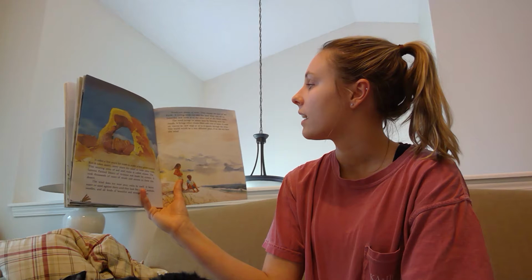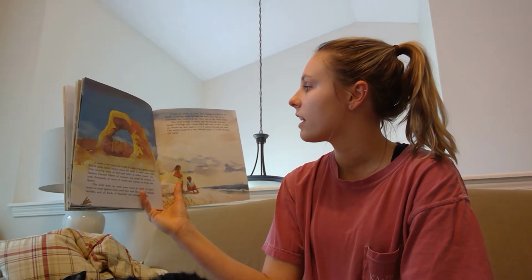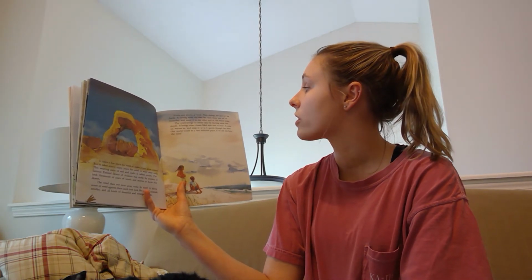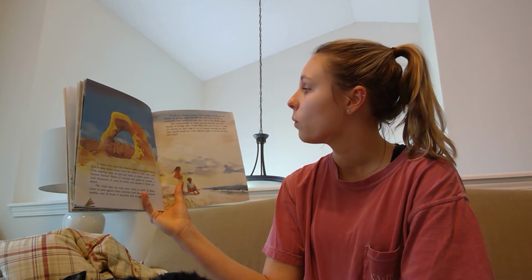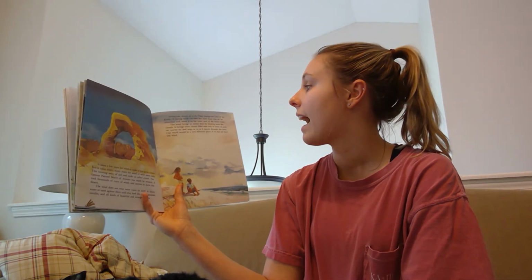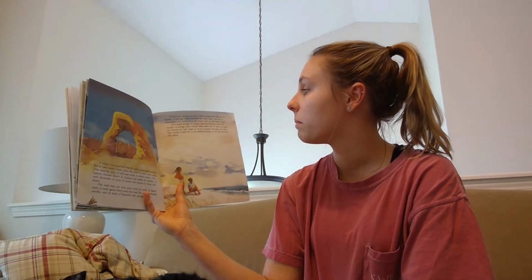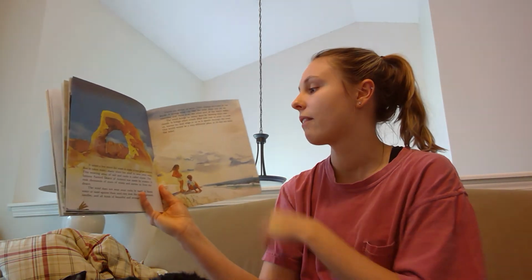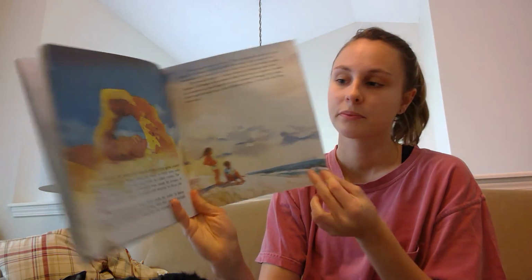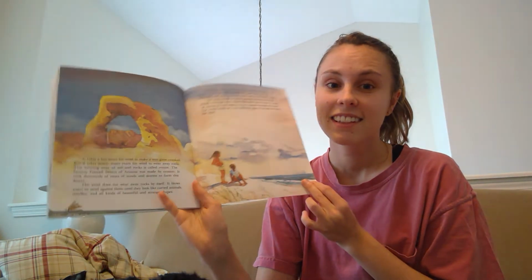The wind brings us sunny days by blowing away the clouds. It brings other clouds filled with rain or snow. It cools us, warms us, and sings to us as it speeds through the trees. Our world would be a very different place if we did not have the wind. And that is the end.